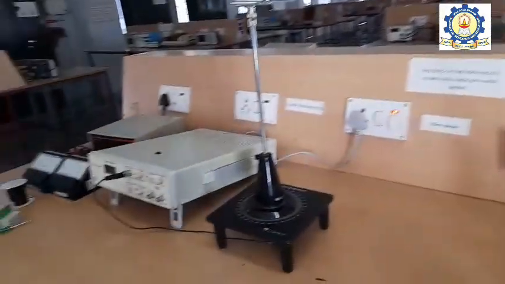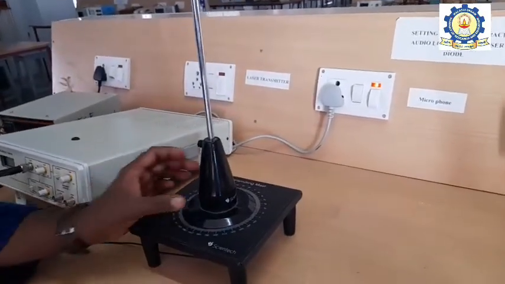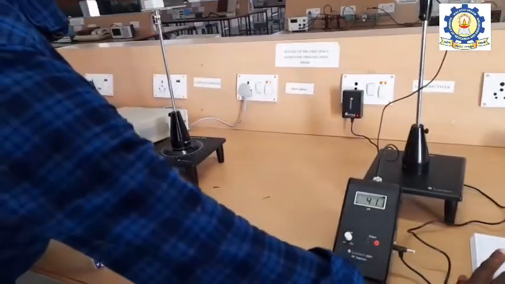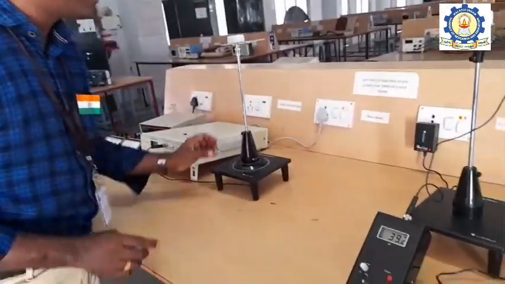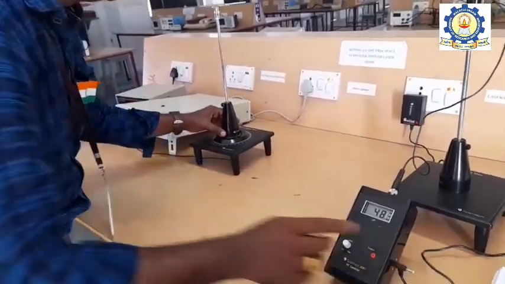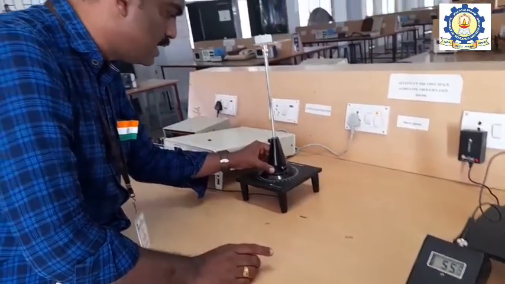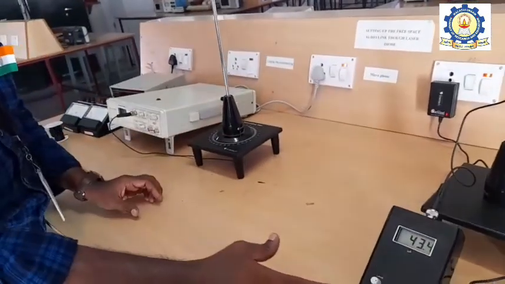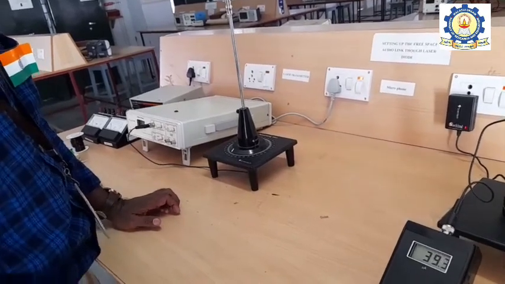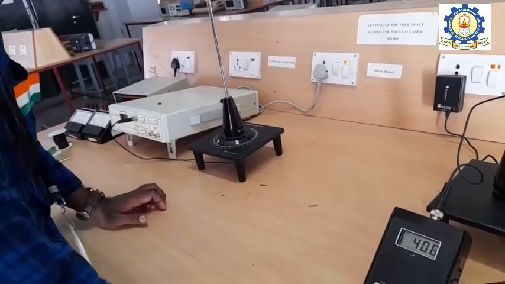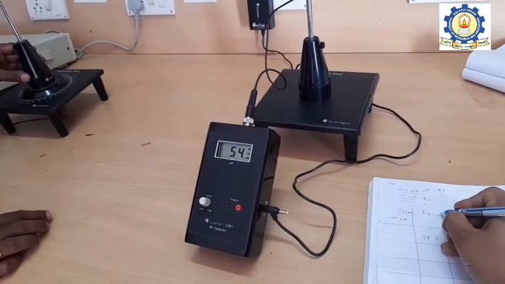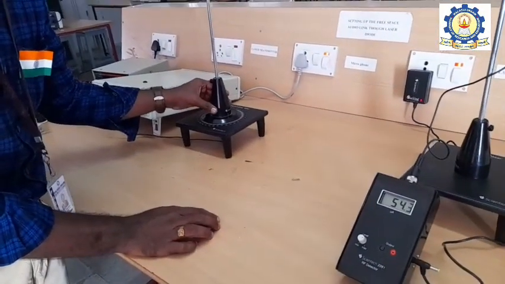Sir is rotating it for every 10 degree angle now. It is from 0. First of all, at 0 degree, what is the output it will become? Approximately 50 microamps. Next, we will rotate 10 degree. What is the output it will become here? Just you see, approximately 38.3. The current values are in microampere.